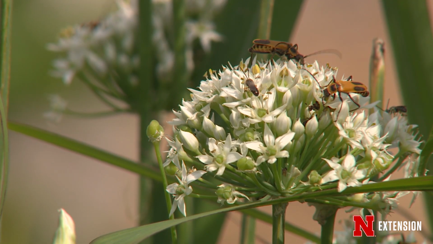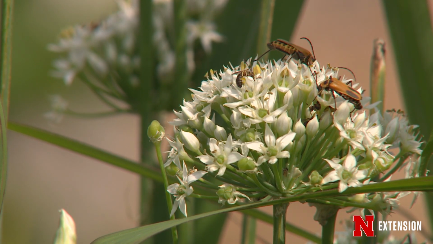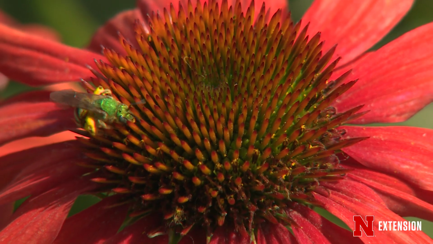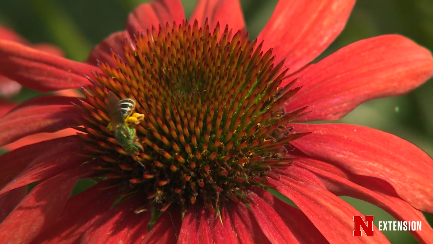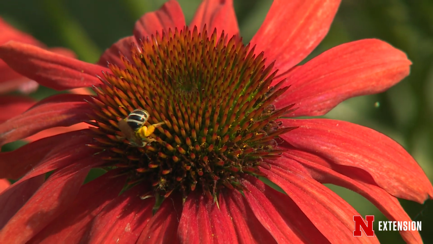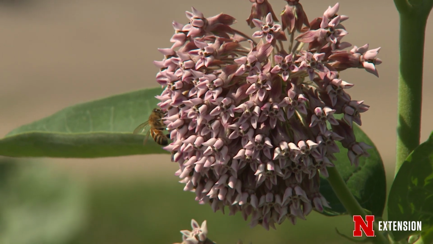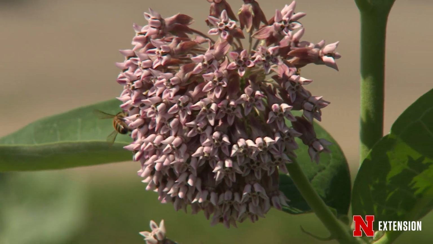And think about your plant list in terms of how can I create diverse plant resources. So think about the color of those plants, the shape of those plants, their growth habits, and that will really encourage the most diverse population of pollinators that you can into your garden.